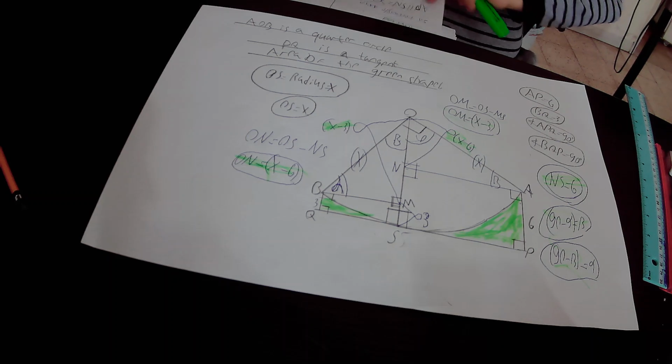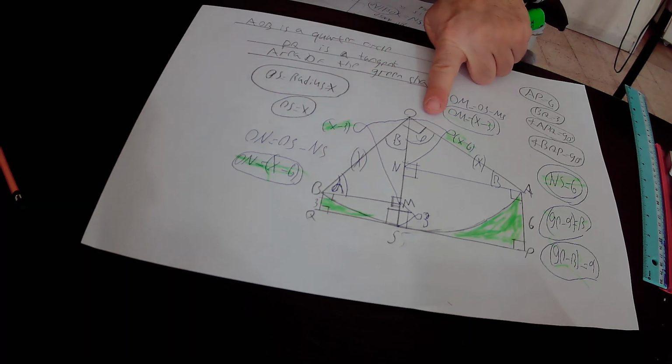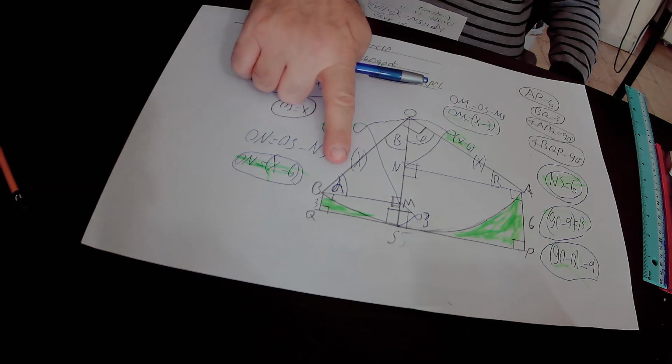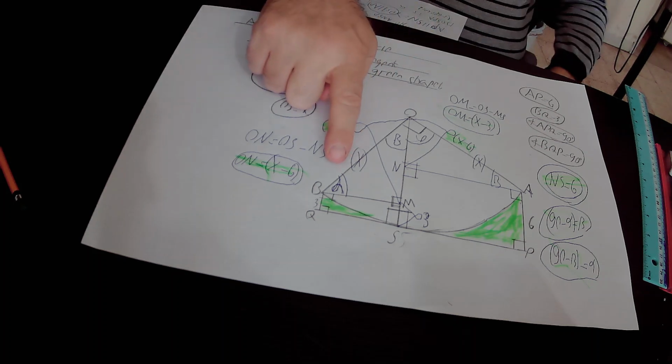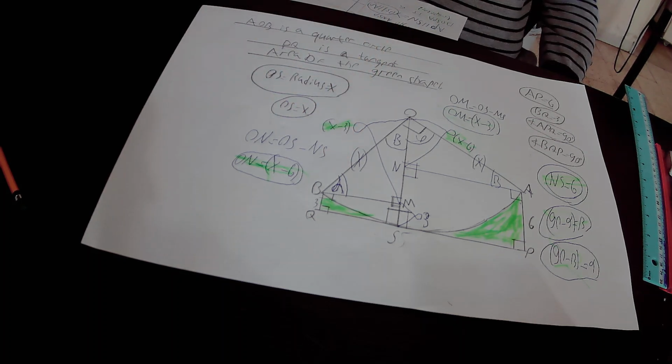In addition, those two angles are both equal to alpha, therefore they are equal to each other. So actually, this is angle AON in the right triangle ONA, and it is equal to this angle, which is actually angle OBM in the right triangle OMB.